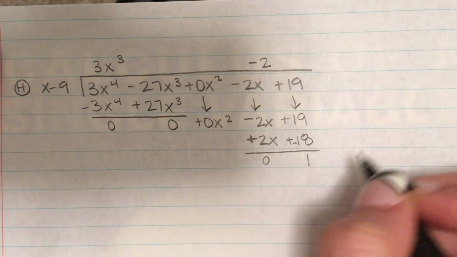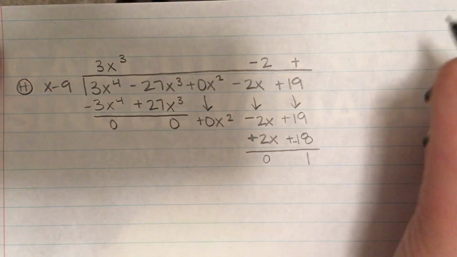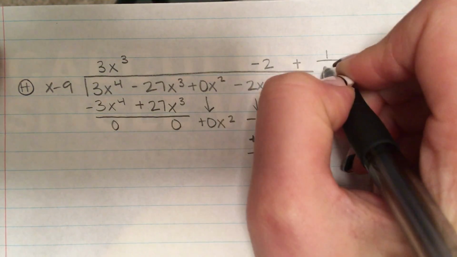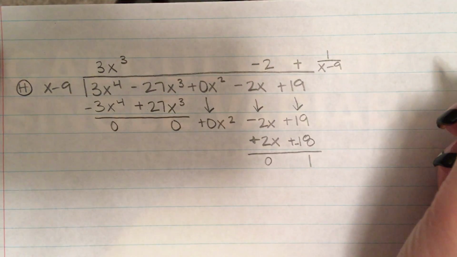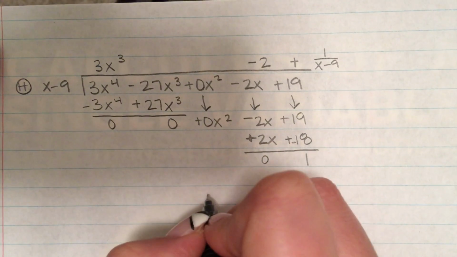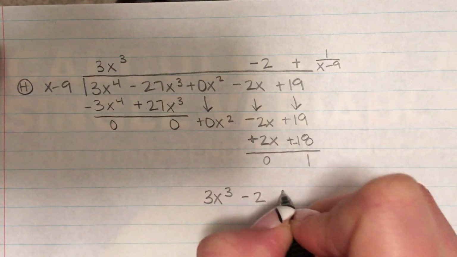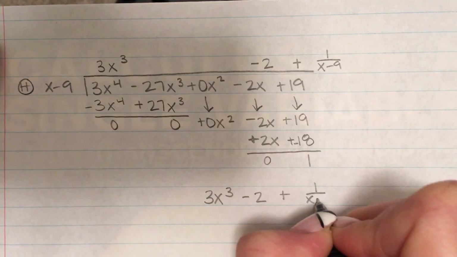So it's a positive 1, so I'm going to say plus, and then I'm going to write that remainder of 1. So that's 1 over x minus 9. So your final answer to this one should be 3x to the third minus 2 plus 1 over x minus 9.